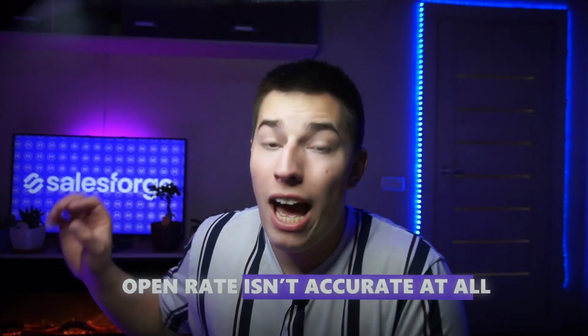Not only that, I'm about to tell you why open rates aren't actually as accurate as you may think they are. Open rate isn't accurate at all. That is because of how it works. Just to remind you, it works by sending a pixel with your email that sends a signal to the system once it's loaded to say that the email has been opened. But the pixel can be loaded in many different ways, not just when it's opened by your recipient.